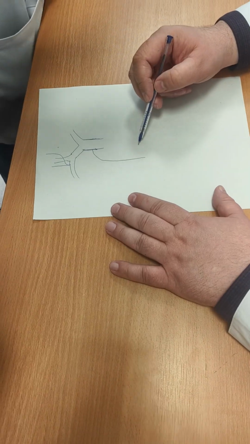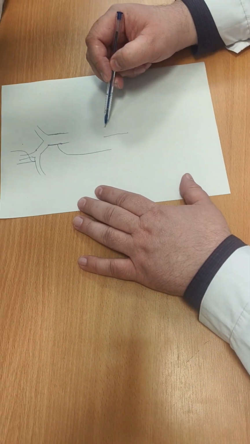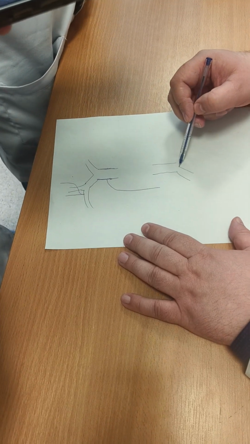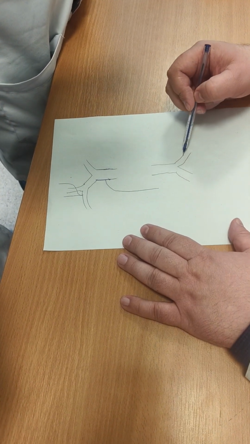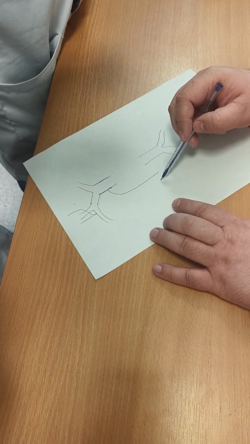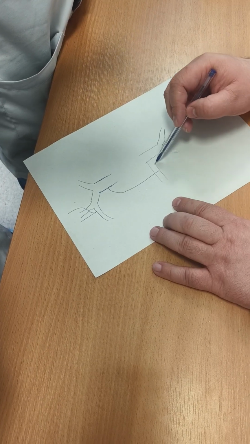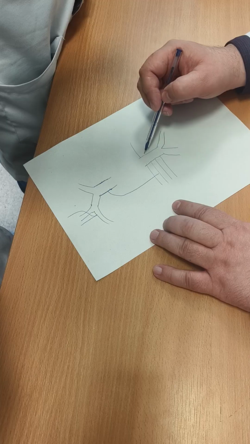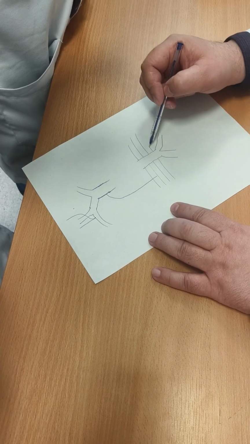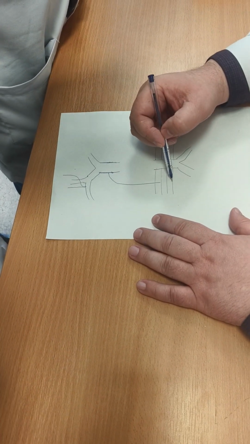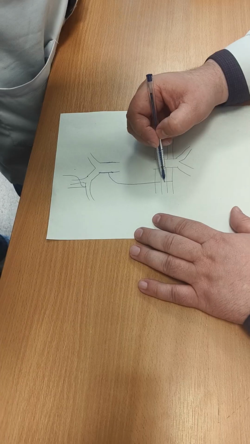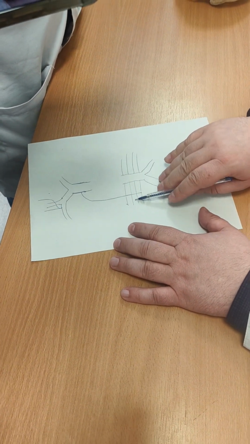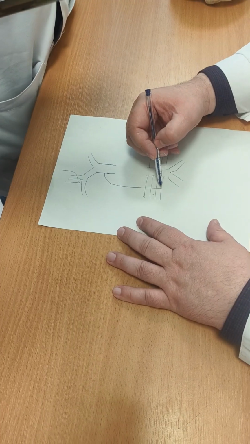Here is the inferior vena cava, not necessary to draw. Next time, this is the inferior vena cava, and here is the vena lumbalis, which comes to the vena cava inferior.